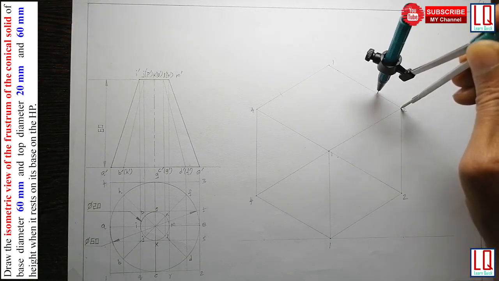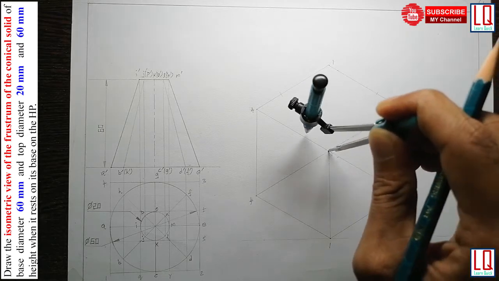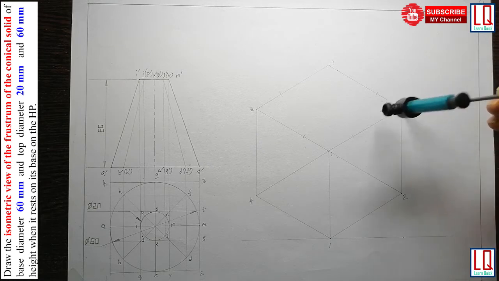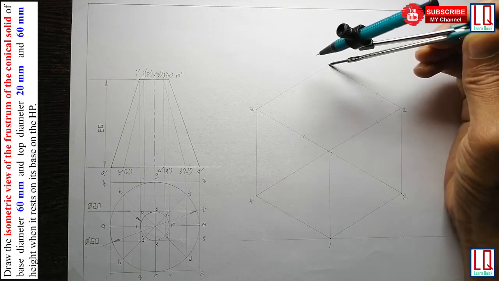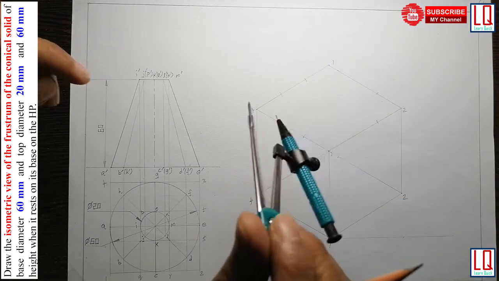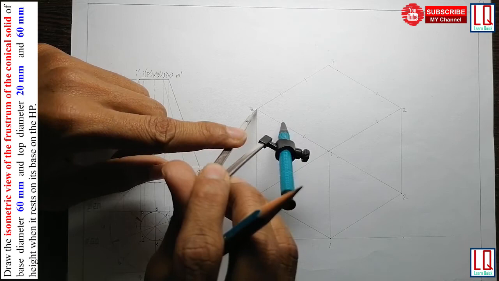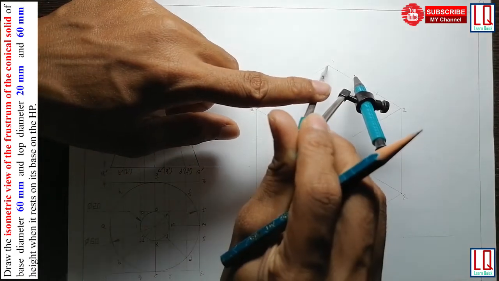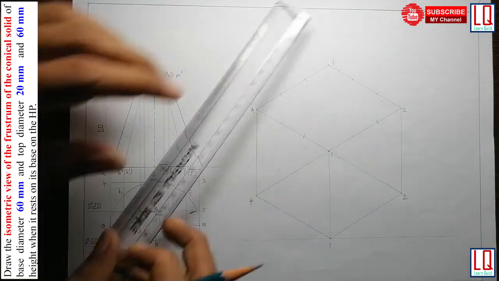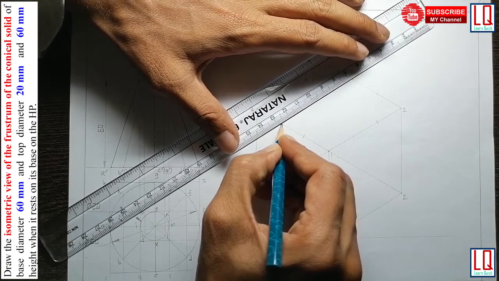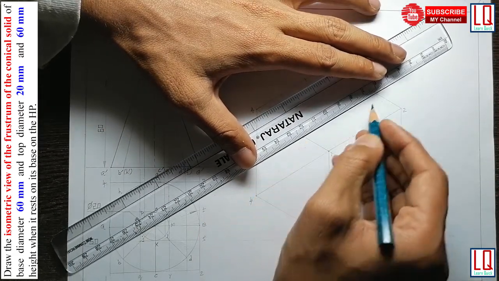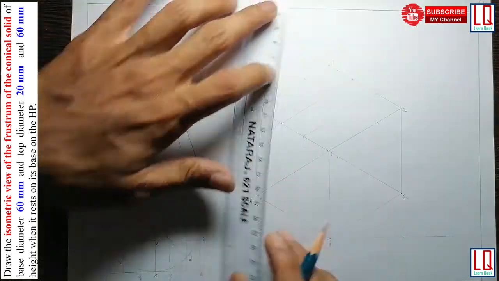So from 2 to S, 1 to S, and it will be the same from 2 to R, 1 to R, and then from 4 to T. It will be the same from 1 to T also. Now join all points to locate the square of the circle of the top plane.